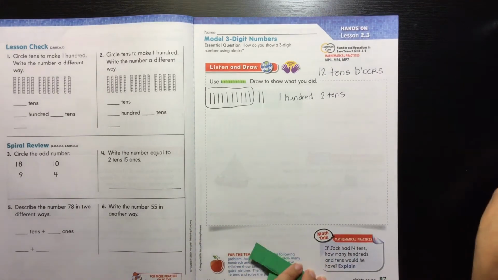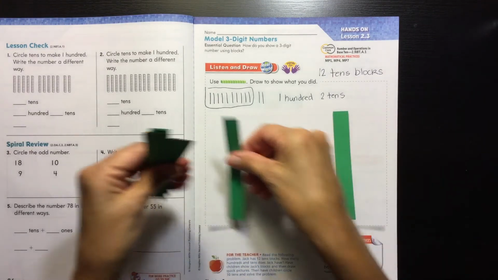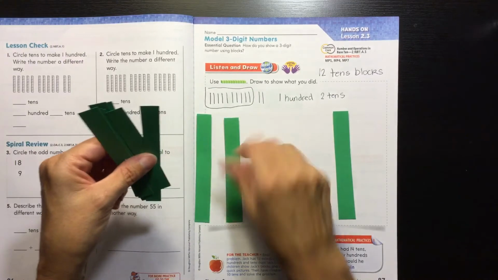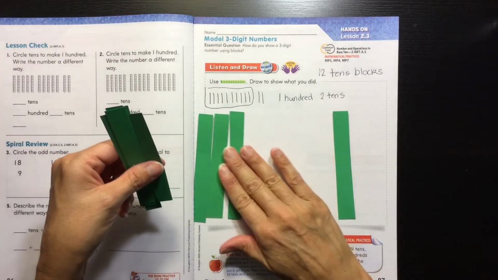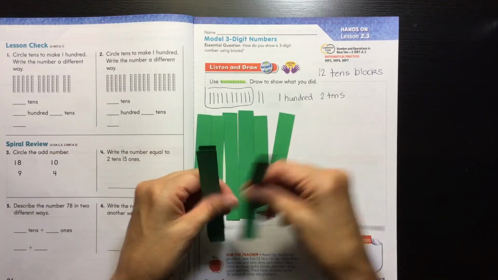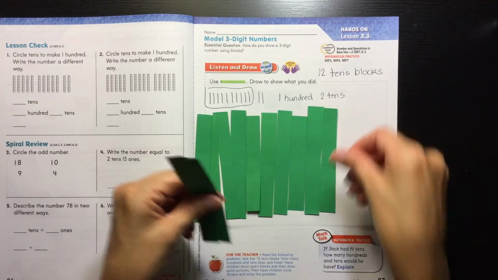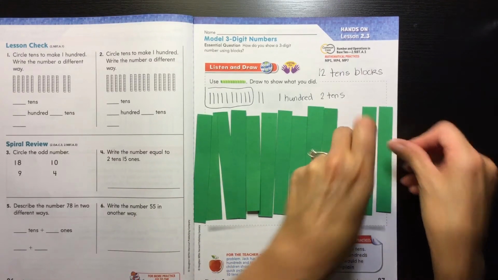So next, I want you to look at the math talk at the bottom, and the question is, if Jack has 14 tens, so I'm going to put my 12 tens back down here, and I'm going to separate the 10 from the 11 and 12.